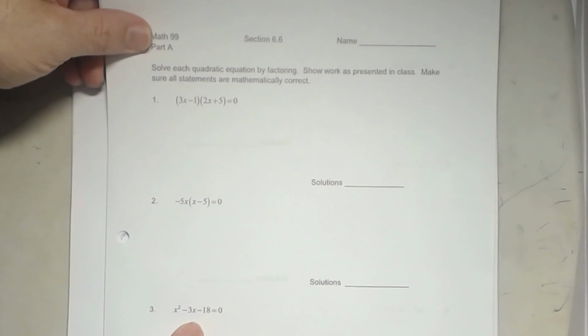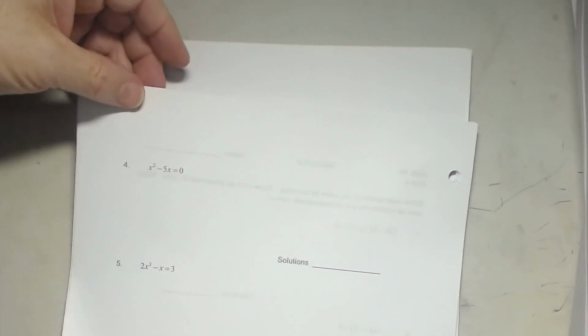What do you have to do here? Factor. Yeah, the GCF is 1. You would look for the GCF, factor, and then set each factor equal to 0. On the back page, same thing here. Notice, though, the GCF, right? Put this in what first? Standard form. Okay, that's part A.